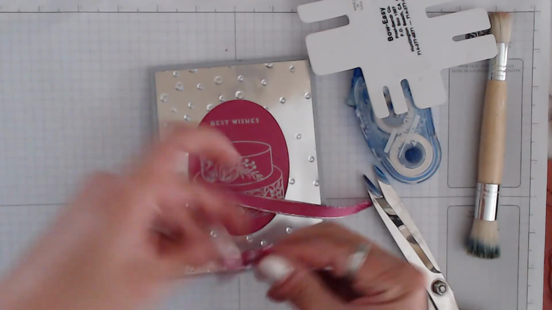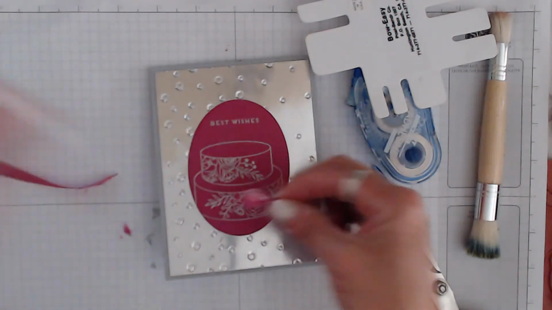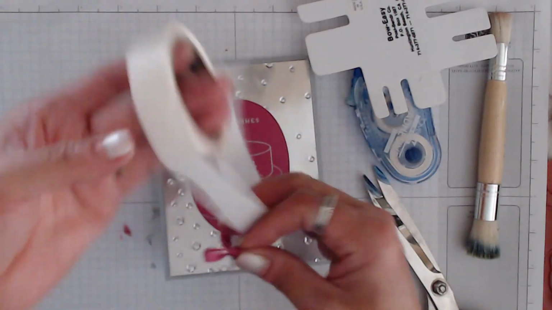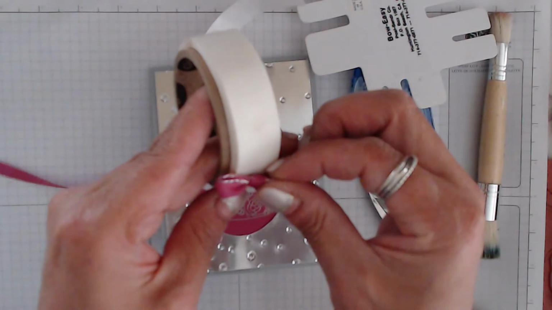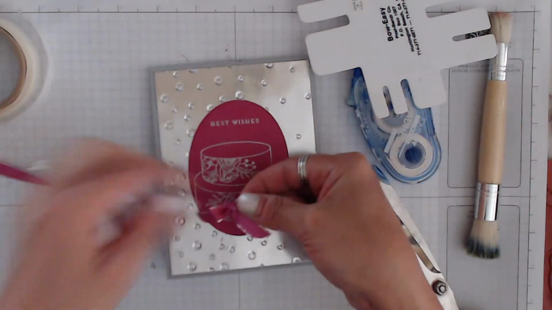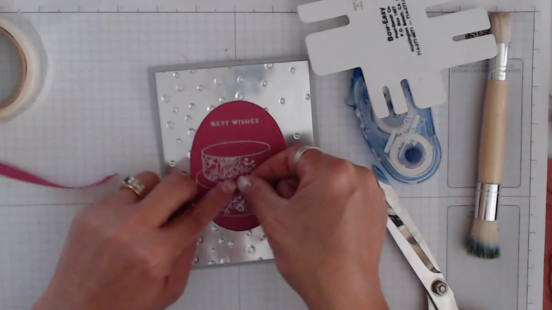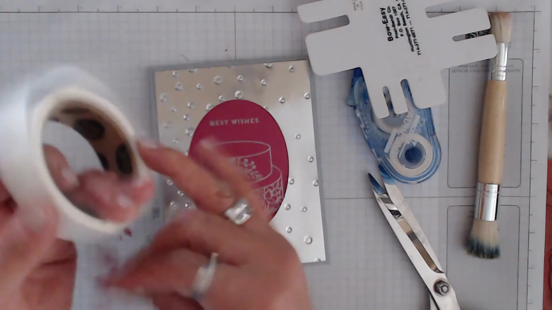And then so here I'm going to take my glue dot and then just adding a bow right here. Oops, didn't glue on.